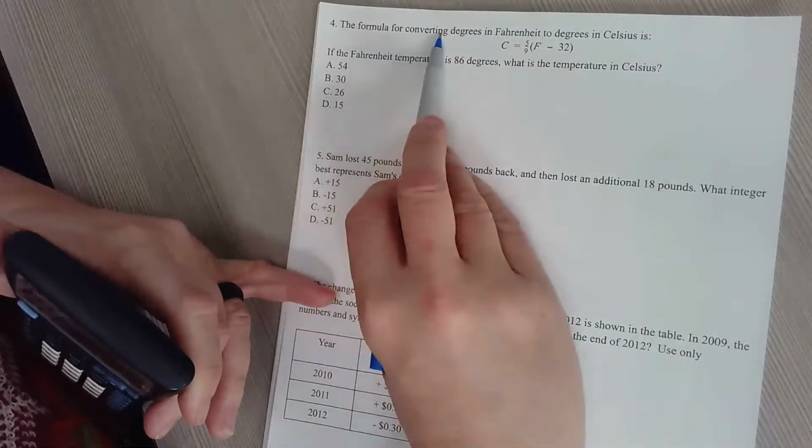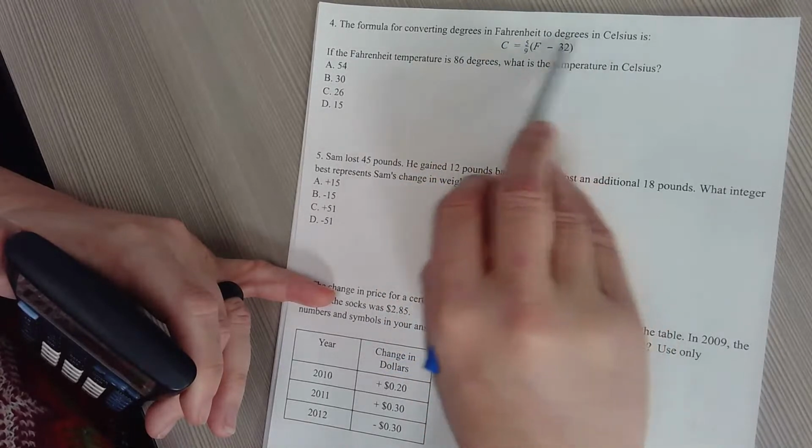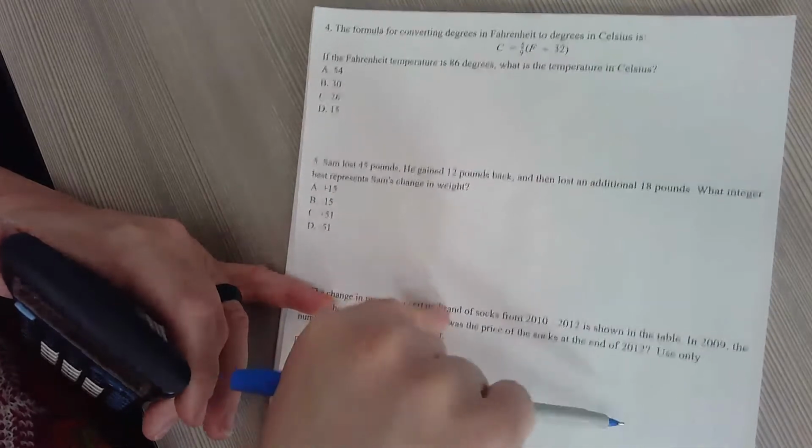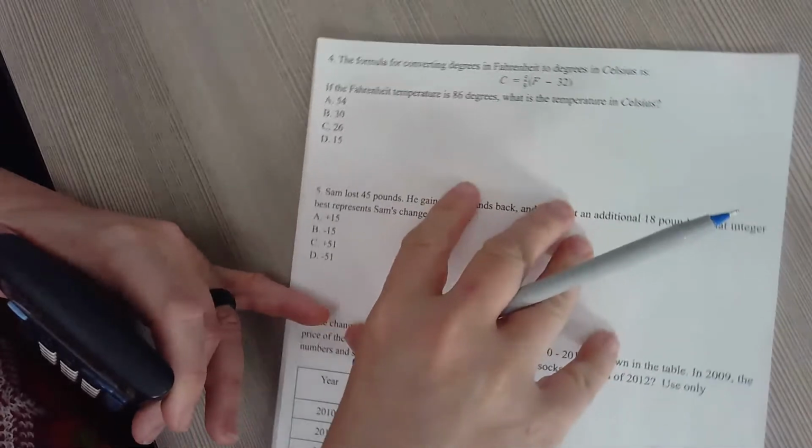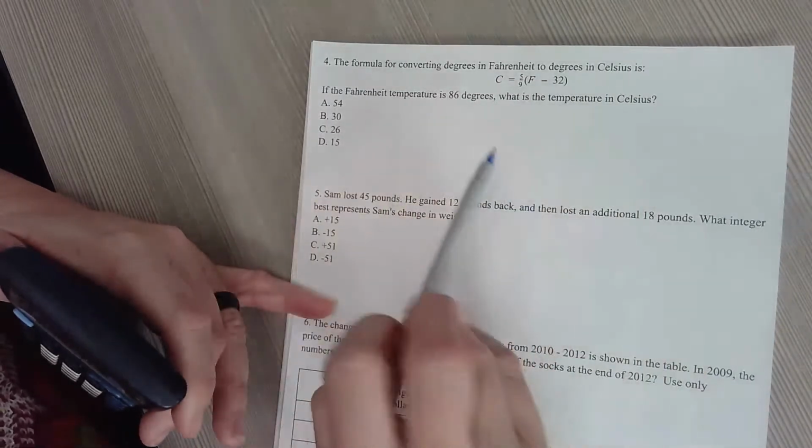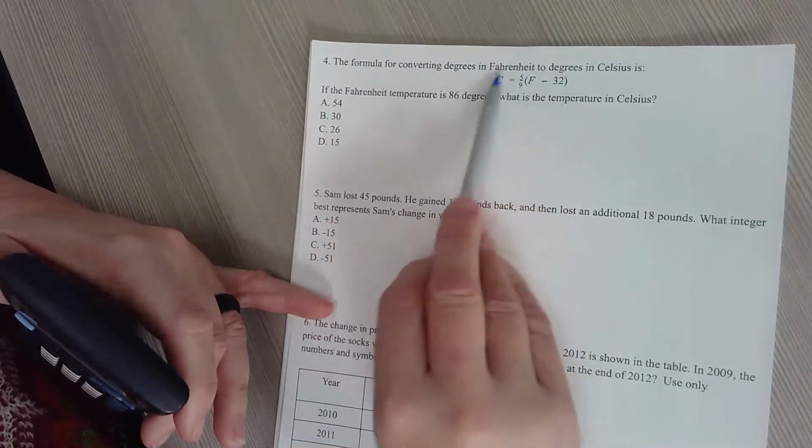But it says the formula for converting degrees in Fahrenheit to Celsius. So this is if you have it already in degrees Fahrenheit, which is what we're used to in the United States. This is how you would write it in Fahrenheit. This is the formula right here.